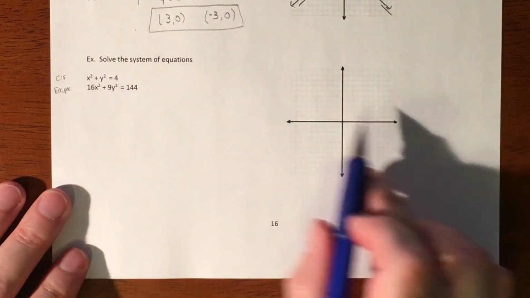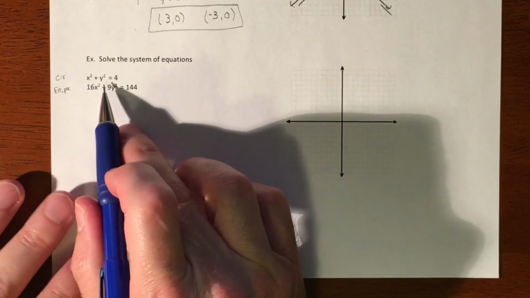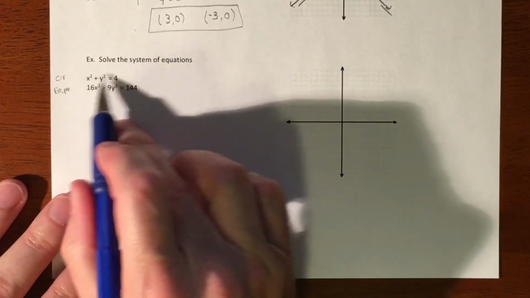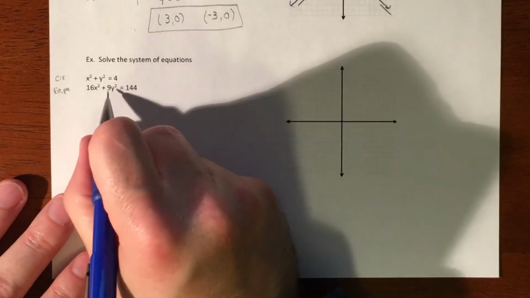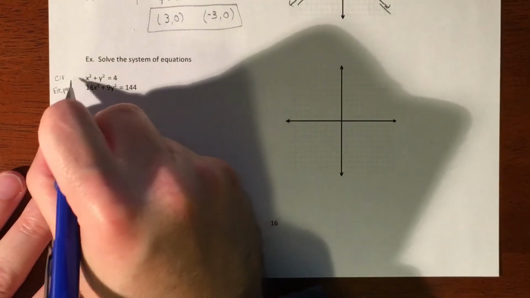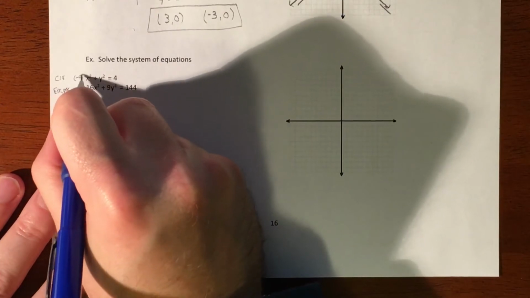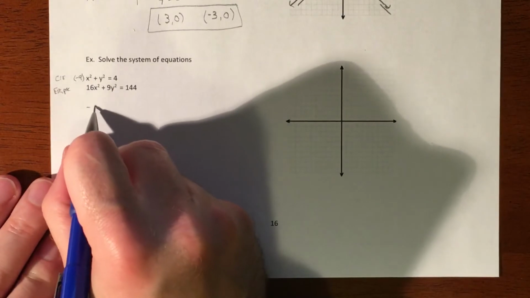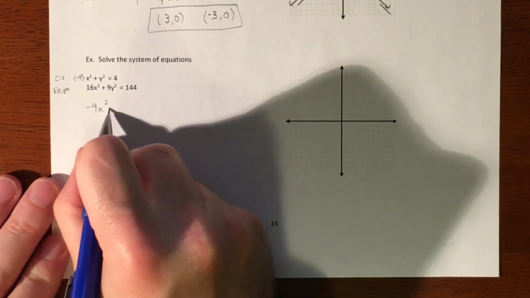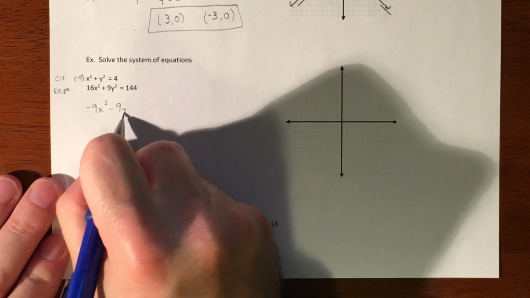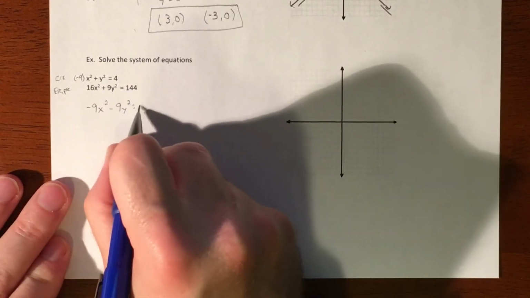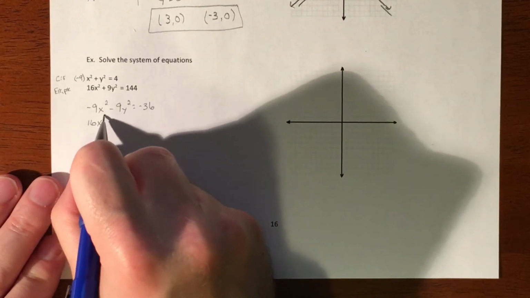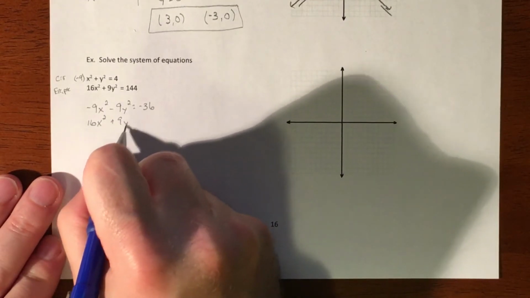All right. So we're going to graph it eventually, but right now I'm going to try to just algebraically solve it, and I could do substitution or we could do elimination. This one kind of has a nice elimination feel to it. Maybe we'll cancel the y's. So we'll multiply the top equation by a -9. So if we do that, that's going to get us a -9x squared minus 9y squared equaling -36. And then we didn't do anything to the other equation.